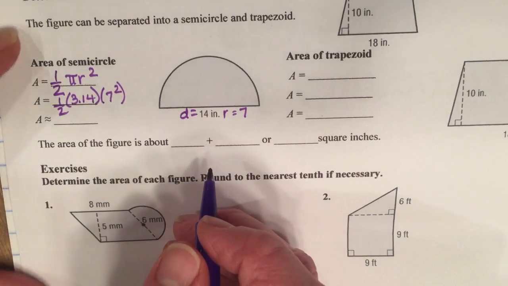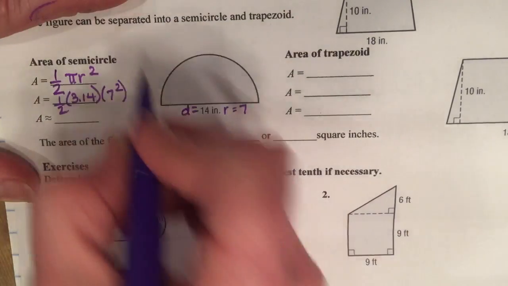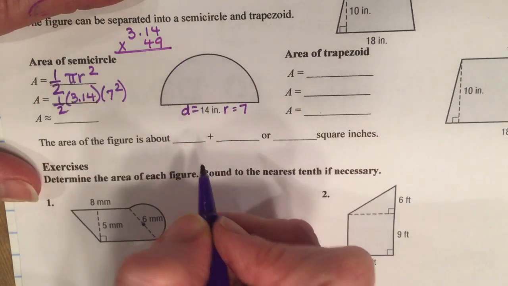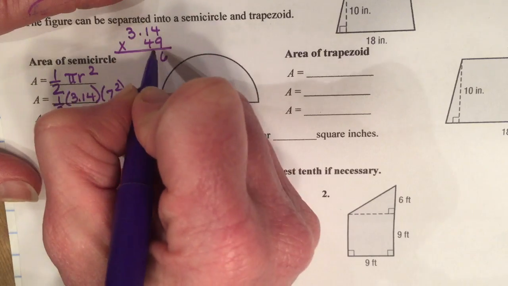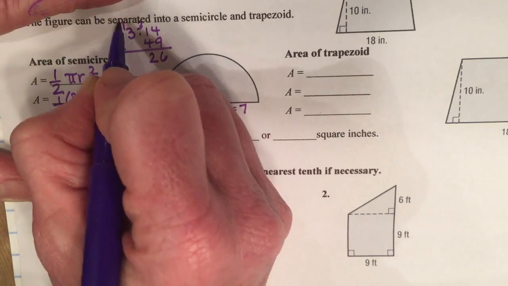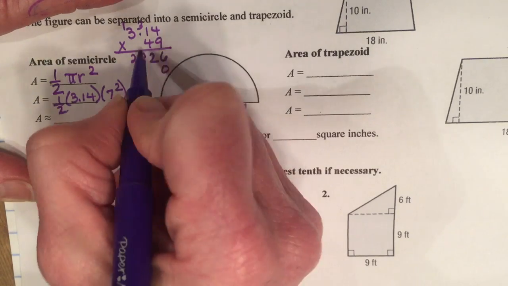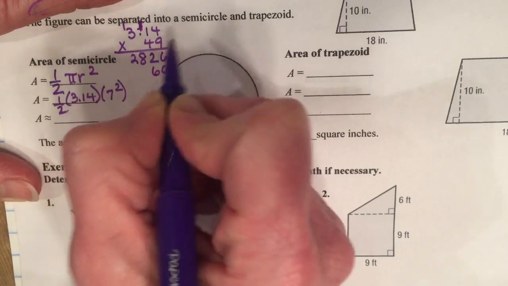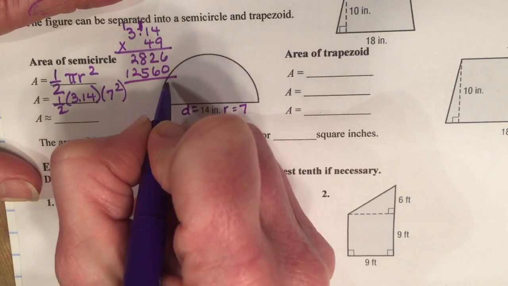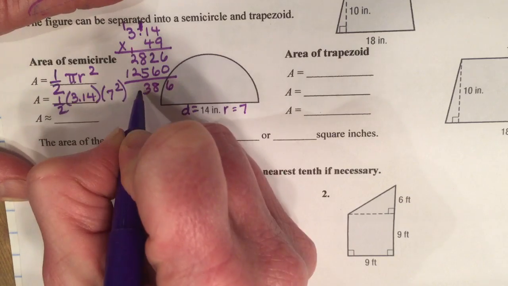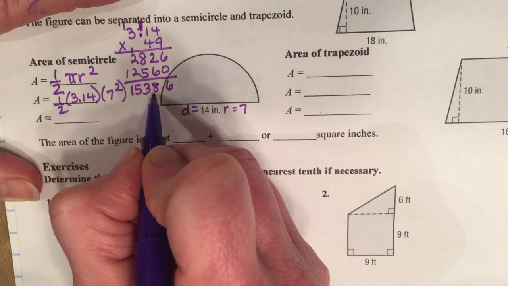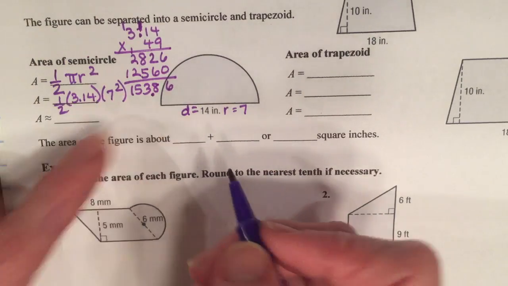So I need to multiply 3.14 first by 49. So I'm going to squeeze that right here. 3.14 times 49. 9 times 4 is 36. Carry your 3. So 9 times 1 is 9, plus 3 is 12. Carry your 1. 9 times 3 is 27, plus 1 is 28. Start with a 0. 4 times 4 is 16. Carry your 1. 4 times 1 is 4, plus 1 is 5. And 4 times 3 is 12. And add these up, I get 6, 8, 13. Carry your 1 is 5, and 1. There are 2 decimal places in my problem here, so I need to make sure I have 2 decimal places in my answer. So 153.86.